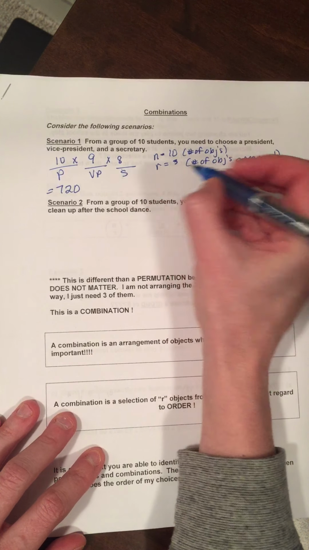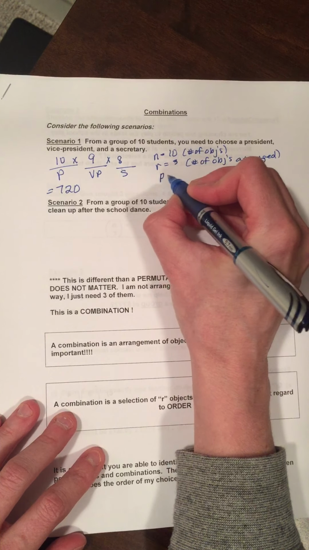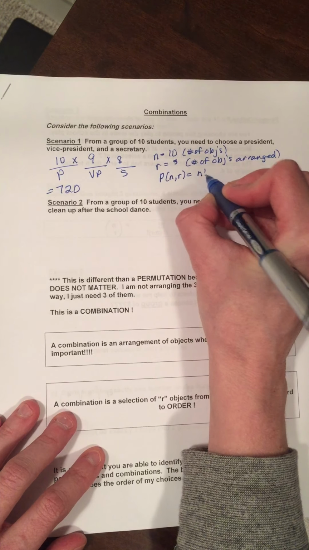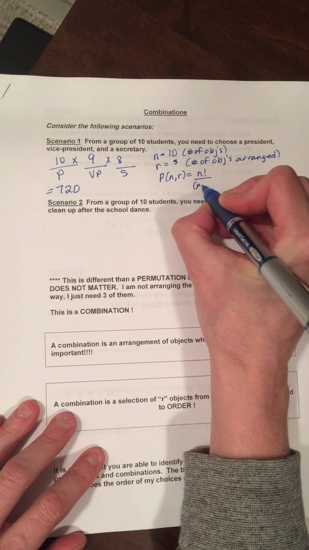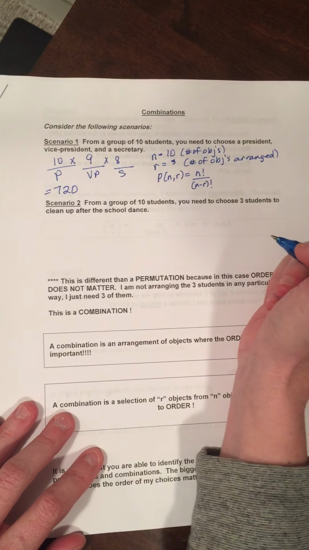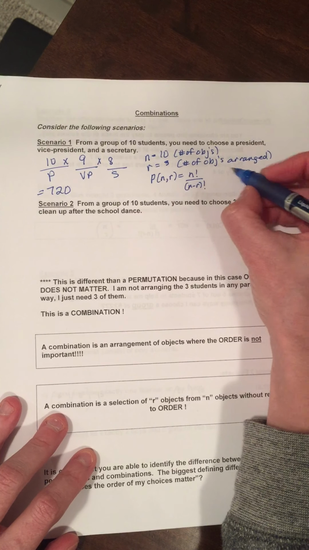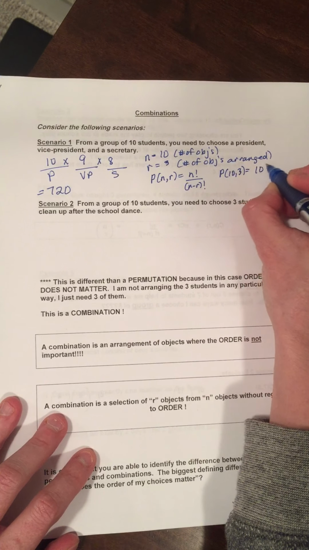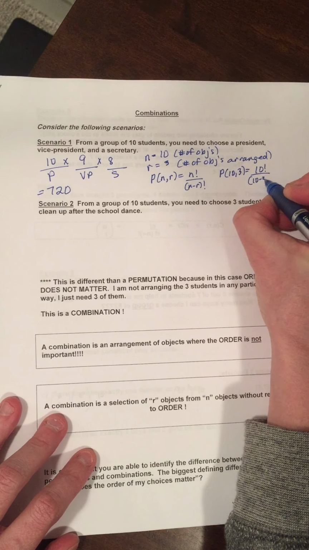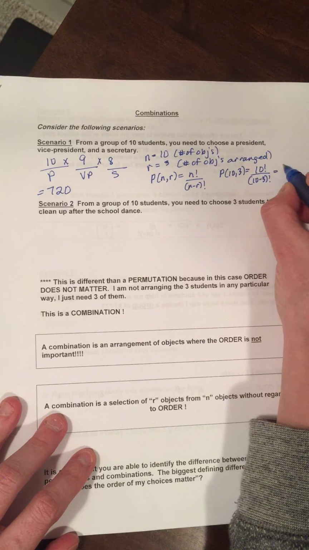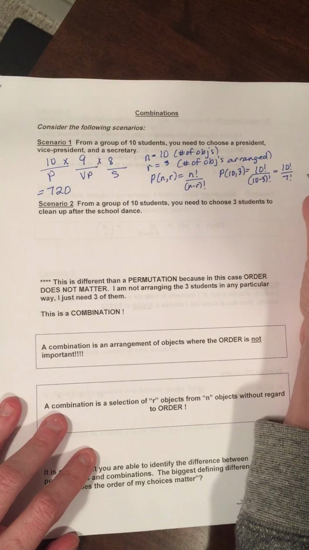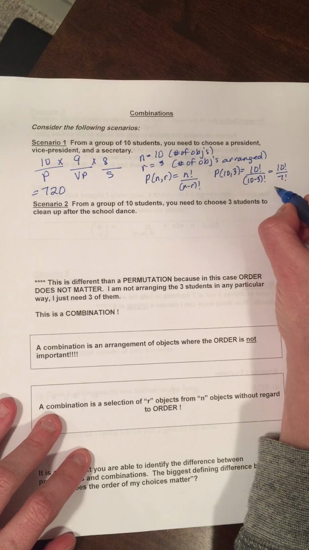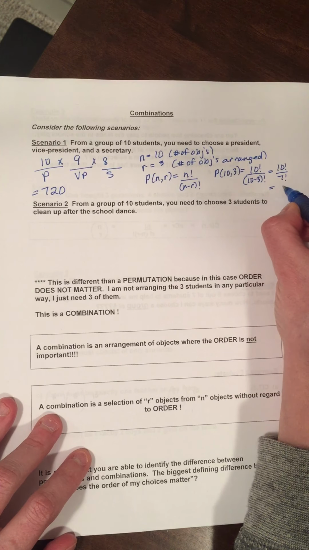So if you have a permutation, the formula of n choose r is n factorial over n minus r factorial. That's our classic permutation formula. So in this case, it would be a permutation of 10 choose 3: 10 factorial over 10 minus 3 factorial, 10 factorial over 7 factorial. Now we could write this out in long form, or we could use our calculator.